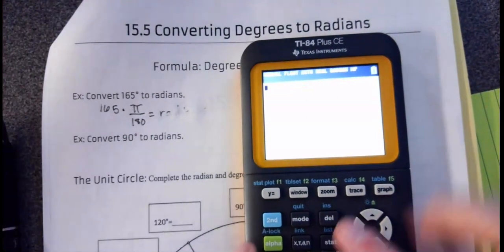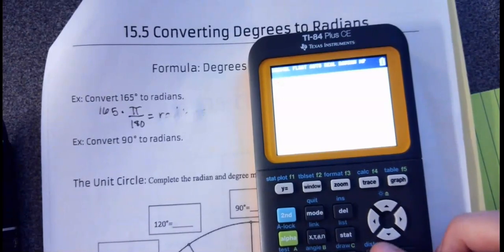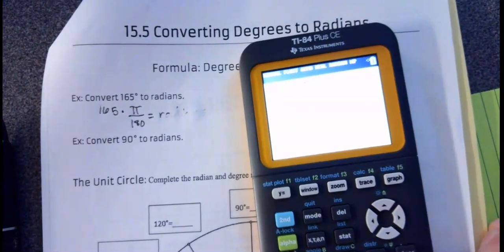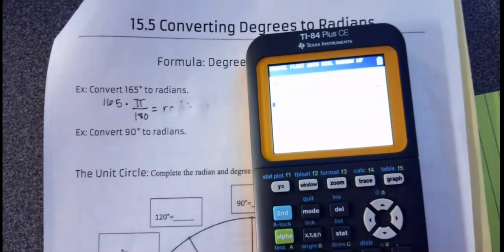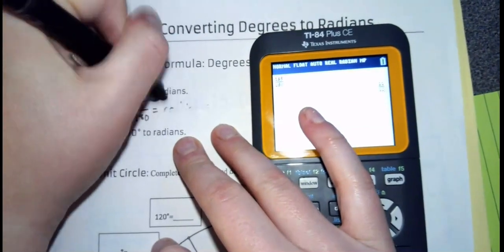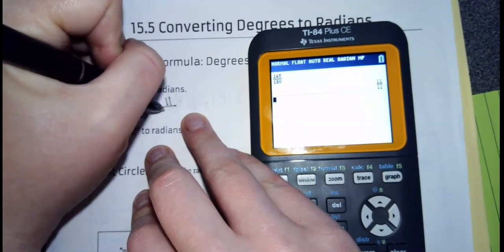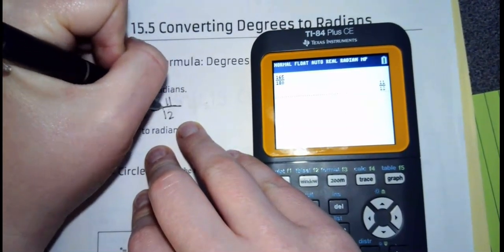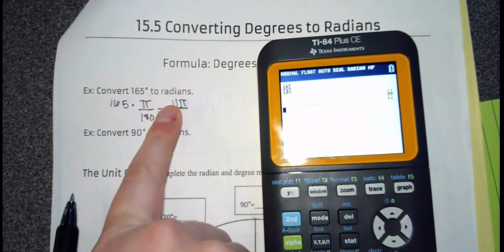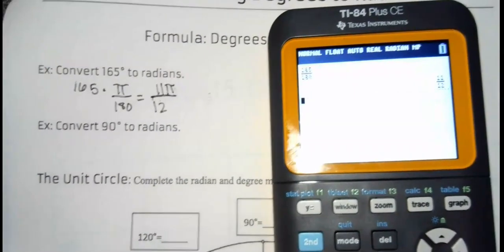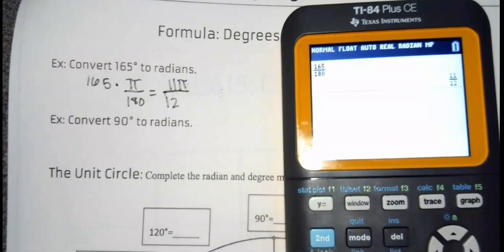You can also type it into the calculator. This is pretty easy. So 165 divided by 180 is 11 over 12. All right. And that 11 over 12 is going to end up looking like this. So it'll be 11 pi over 12 is how you write that. That's 11 pi over 12, and that's what you type into the calculator, or that's what you type into Delta.